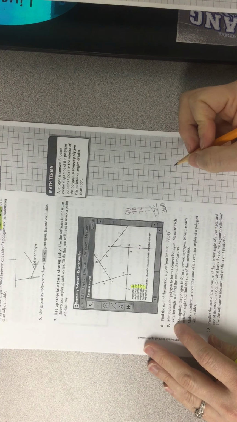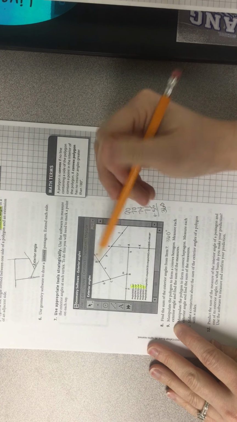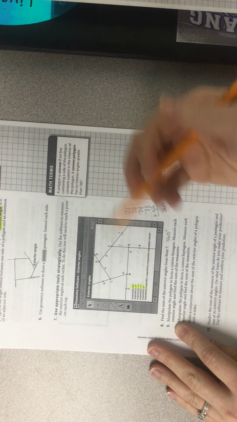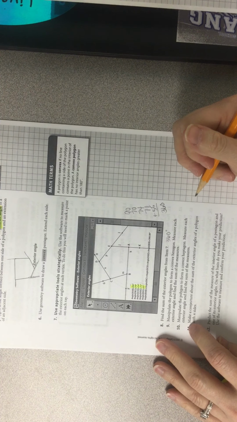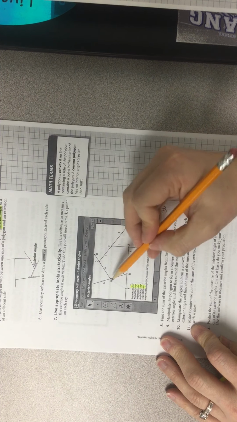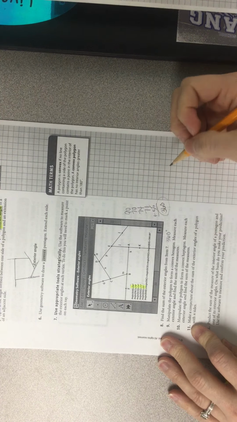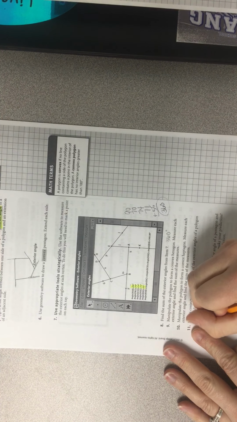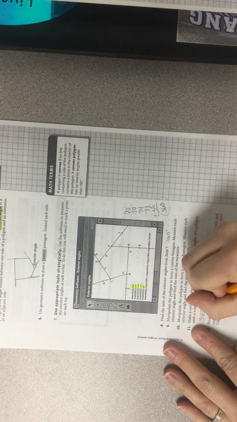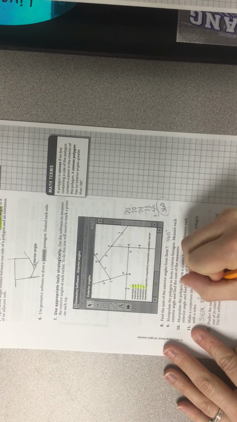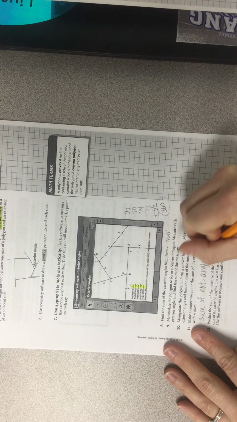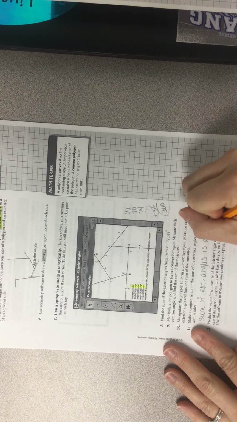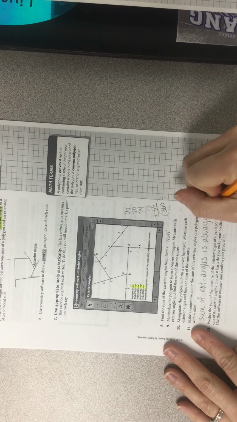With the software, they want you to change it to a hexagon and a heptagon and such, but every time those exterior angles add to 360 degrees. That's the part we need you to know: the sum of exterior angles of any polygon is always 360 degrees.